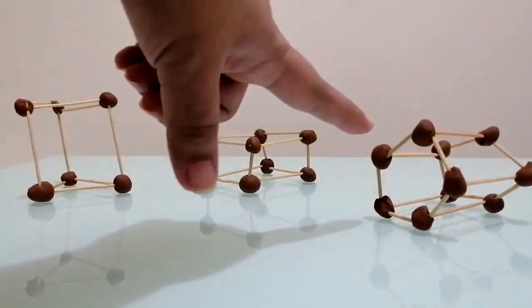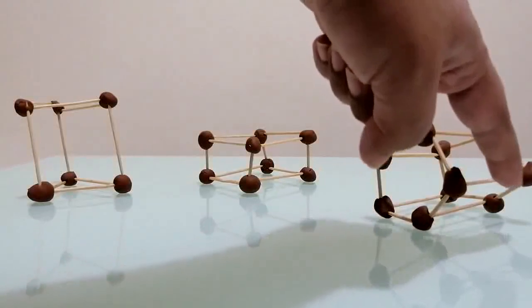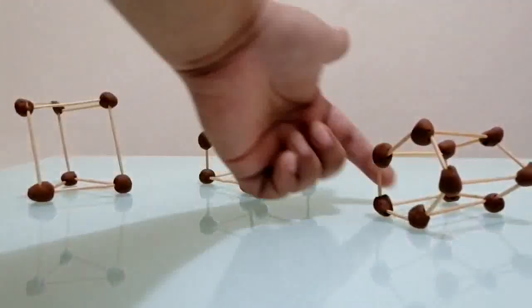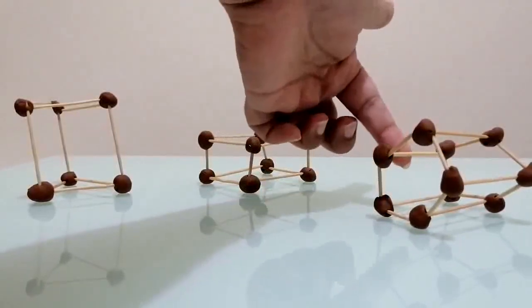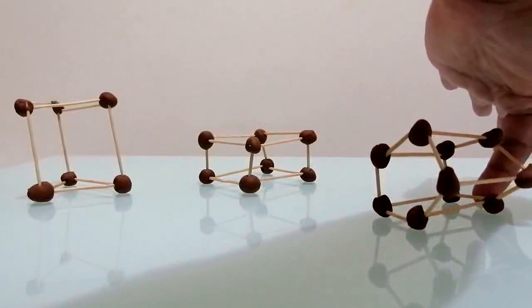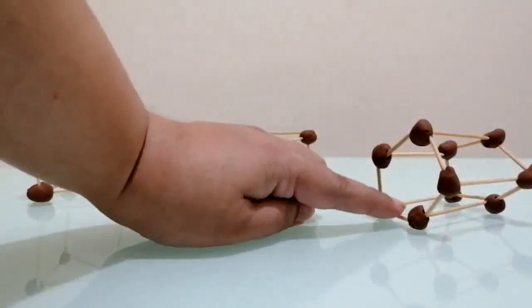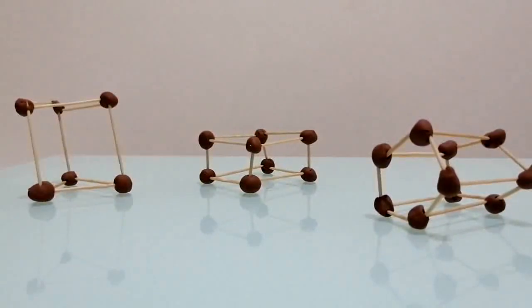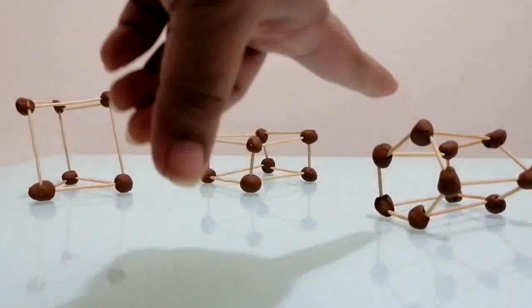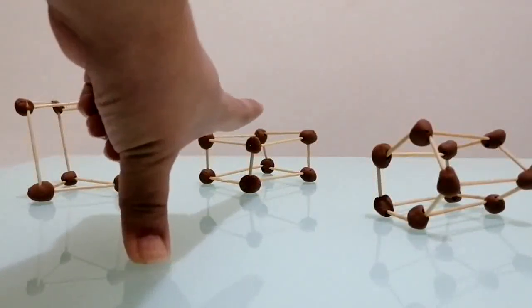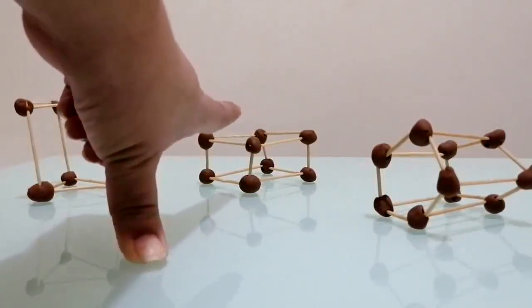Let's check. So 1, 2, 3, 4, 5, 6 and 7. So this one has only 7 horizontal edges, but here we have 8 horizontal edges.